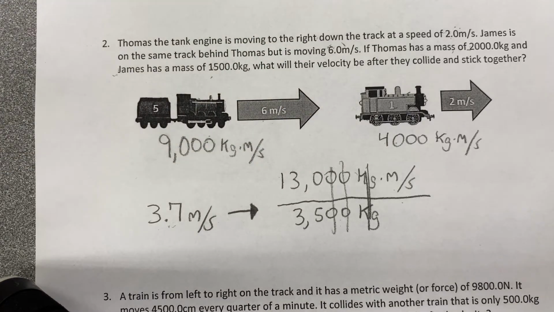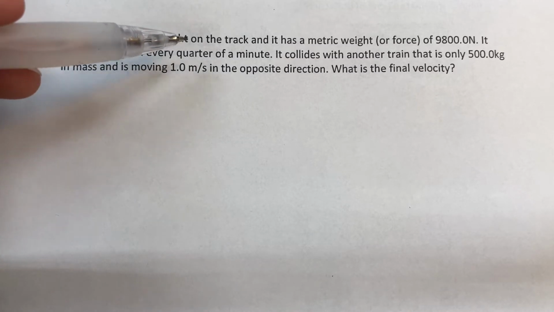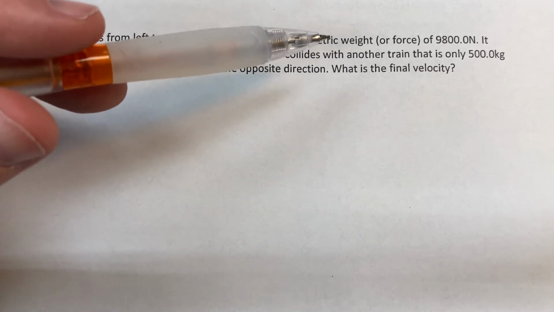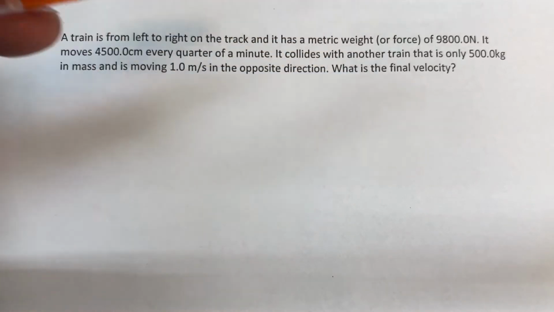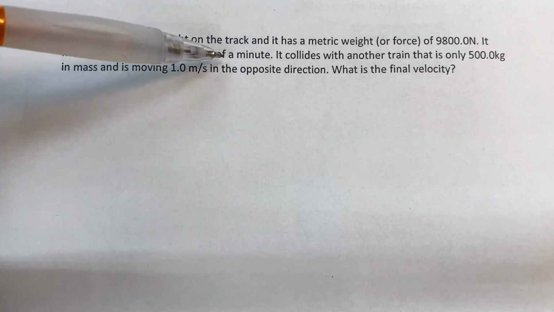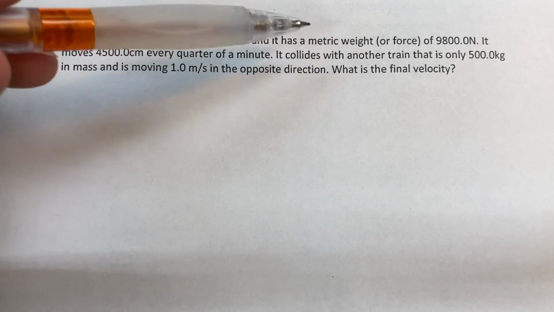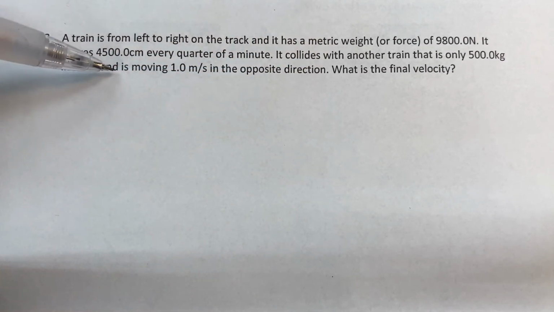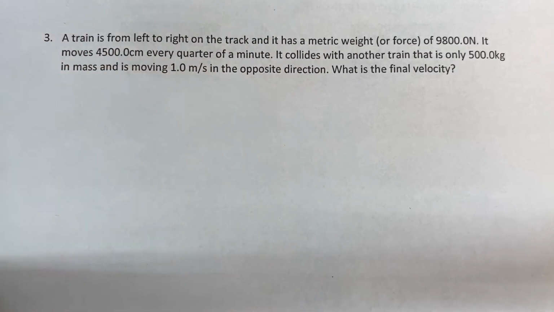All right, next one. All right, problem 3, I went into full-on mean teacher mode. We've got a train moving from left to right on the track that has a metric weight, or what we call force sometimes, of 9,800 newtons. If that train goes 4,500 centimeters every quarter of a minute, and it collides with another train that only has 500 kilograms in mass and is moving 1 meter per second in the opposite direction, what's the final velocity?